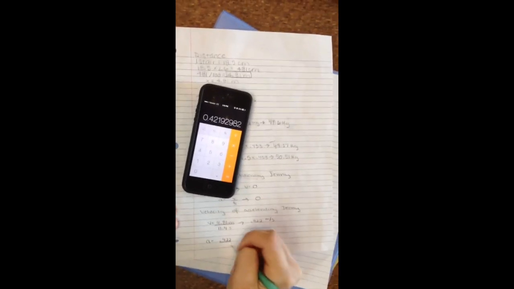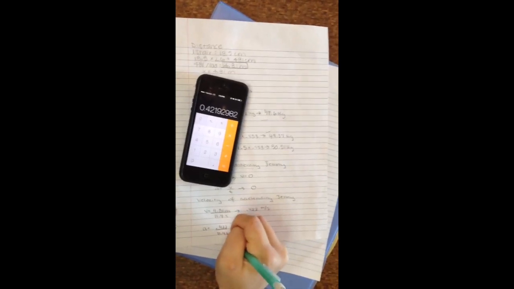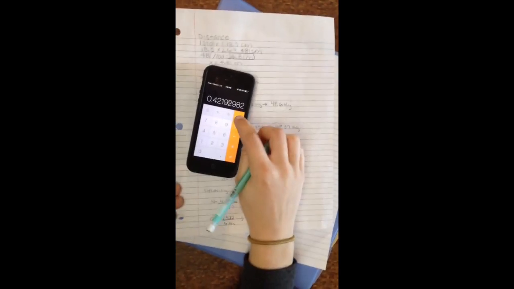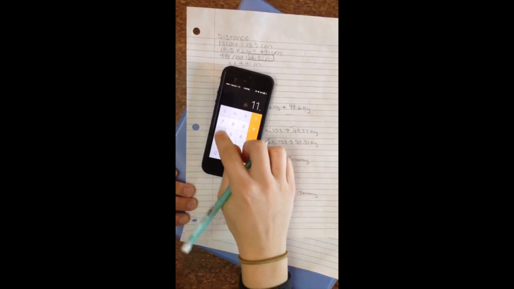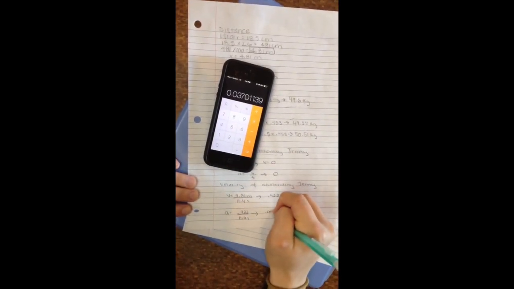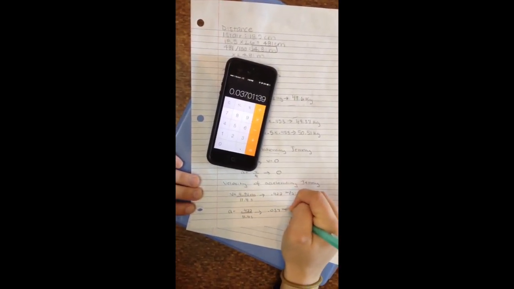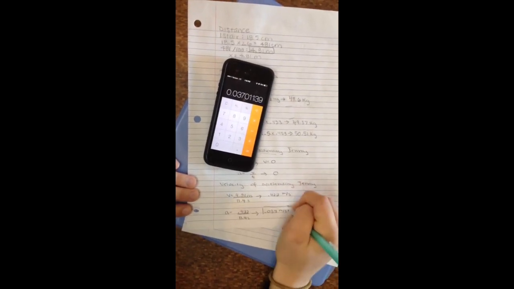To turn that into acceleration, you would take the velocity over time, which would give 0.037 meters per second squared.